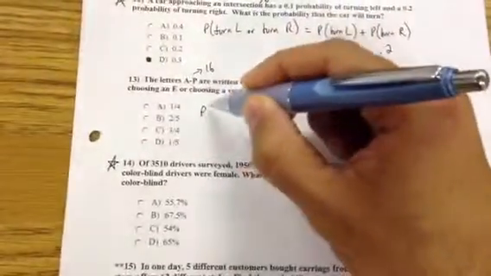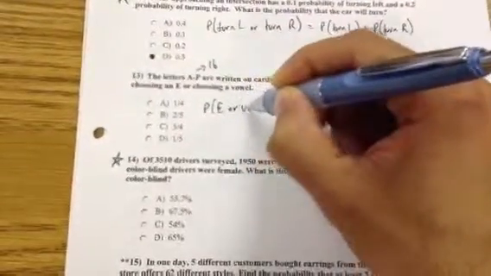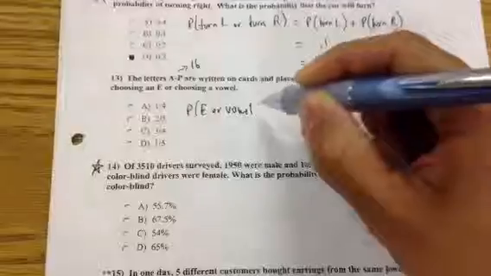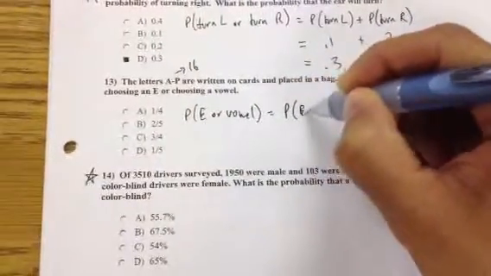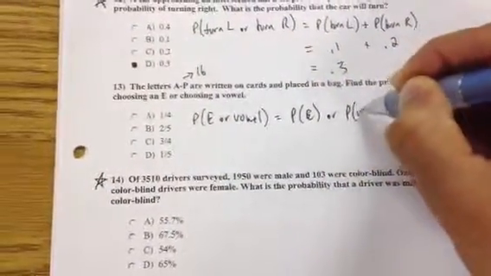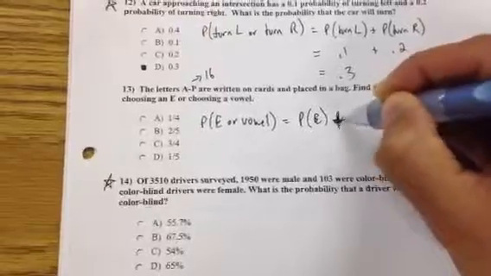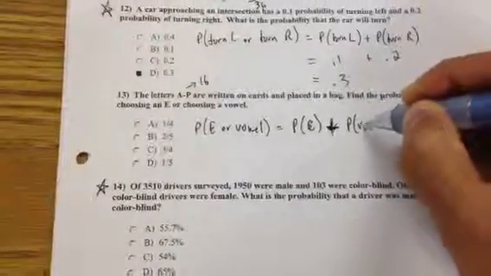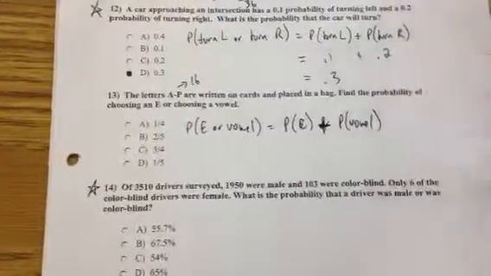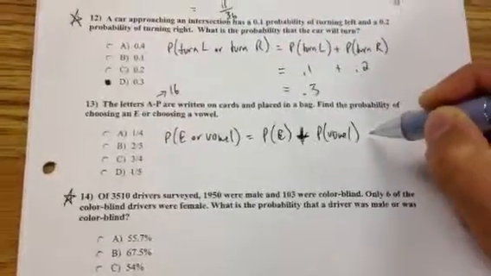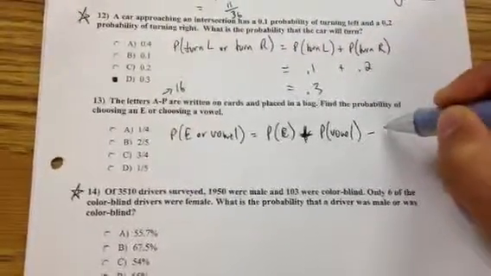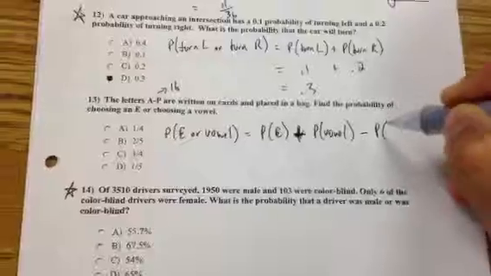So the probability of getting an E or a vowel is going to be equal to the probability of getting an E plus the probability of getting a vowel. And is there any overlap there? Well, of course there is. E is a vowel.